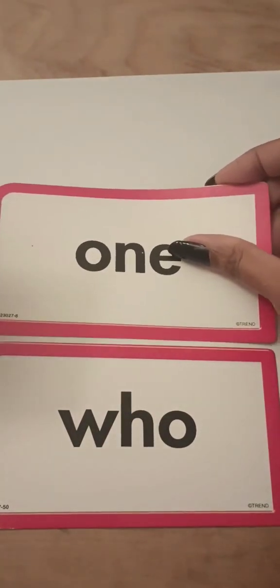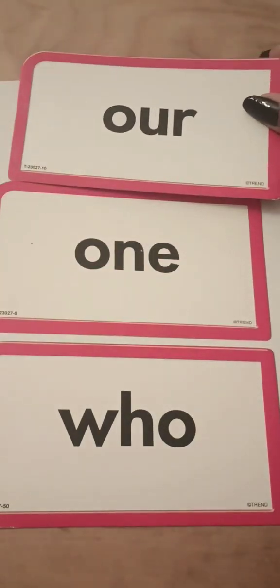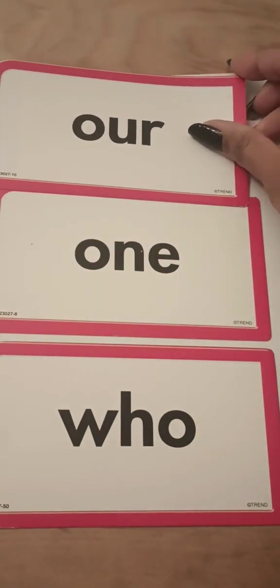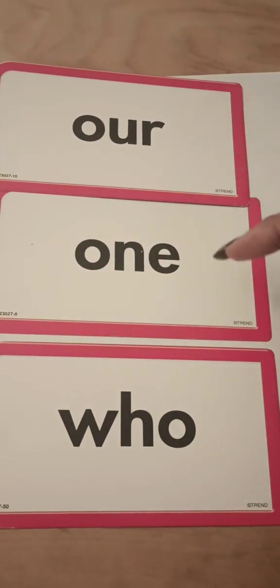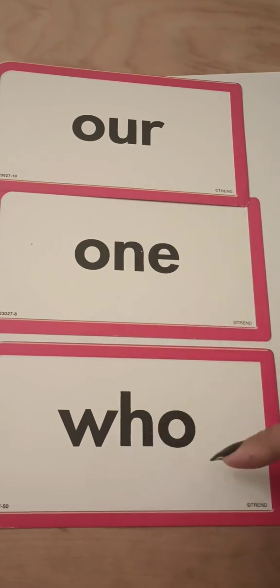When we do our lessons, we'll be working on sight words. So this is your first 3 sight words that I want you to write down and study. Just knowing these words will help you a lot in your English language learning journey.